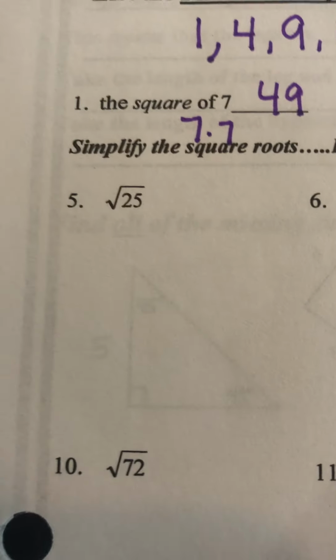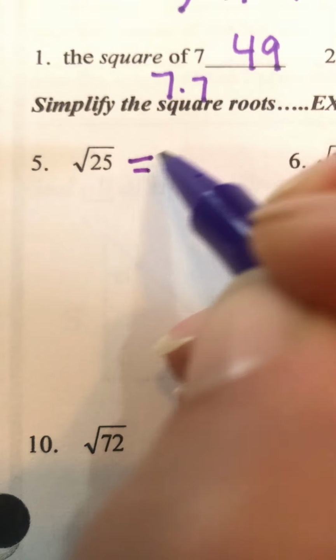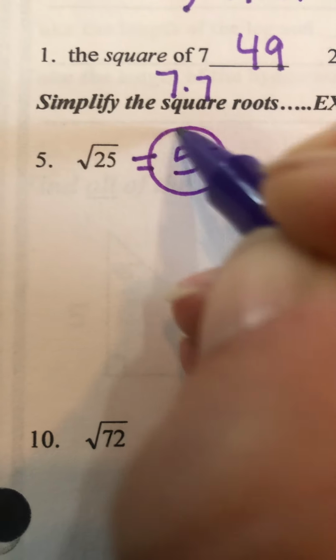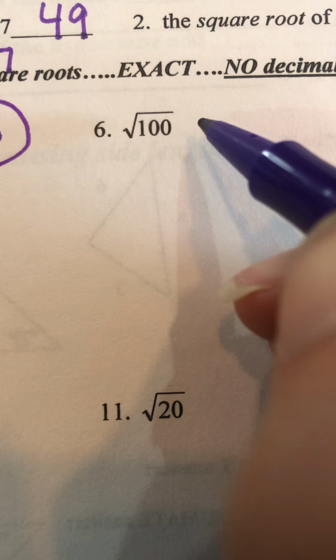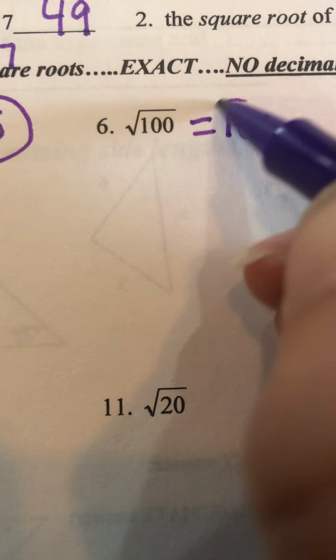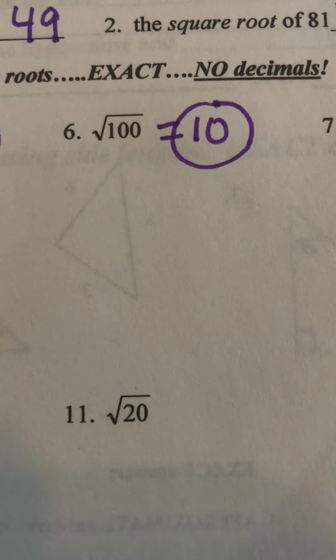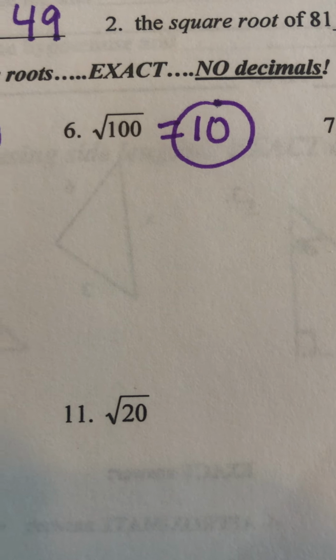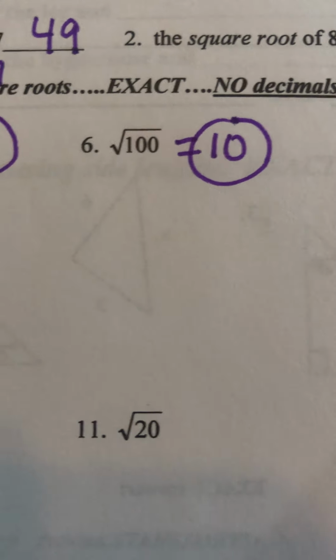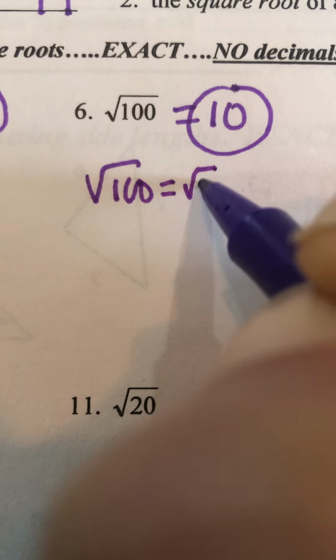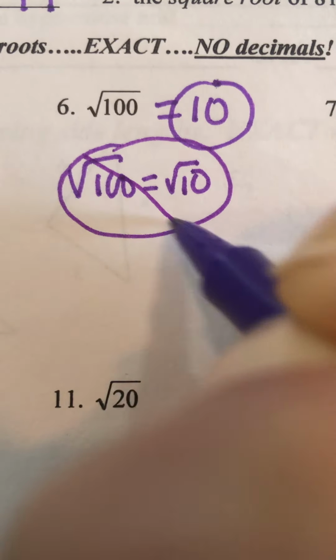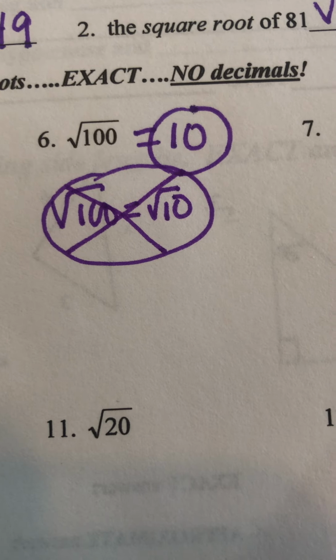So now we're going to go through and do some simplifying of square roots, and some of them are easy because it's a perfect square. Square root of 25 is 5. Square root of 100 is 10. And notice once I take the square root, I don't have the square root symbol anymore. Sometimes a mistake I see is people will say that the square root of 100 is the square root of 10. No, the square root of 100 is just regular 10.